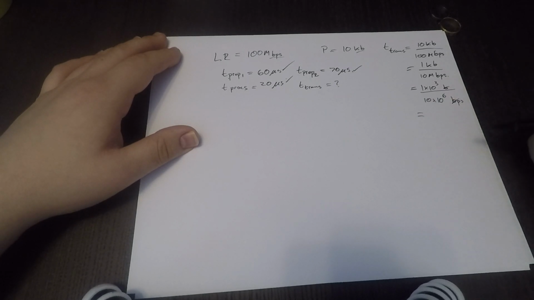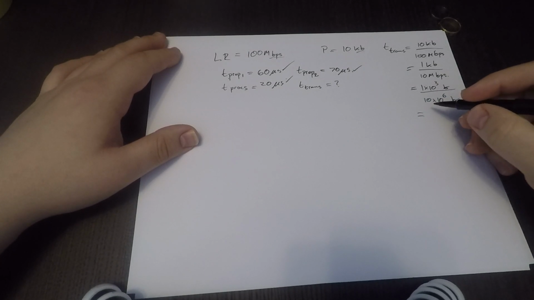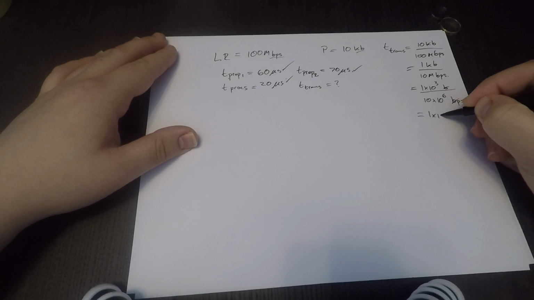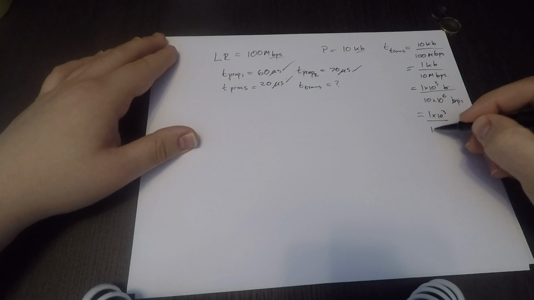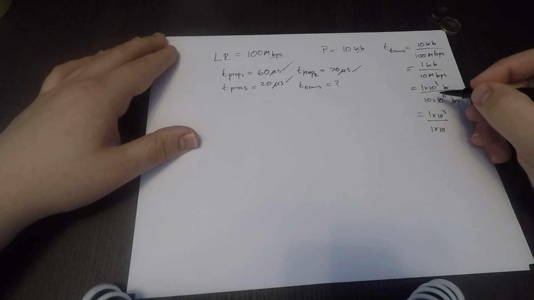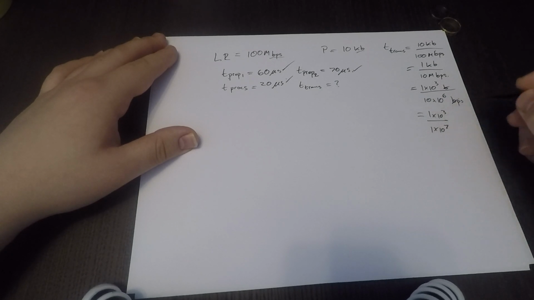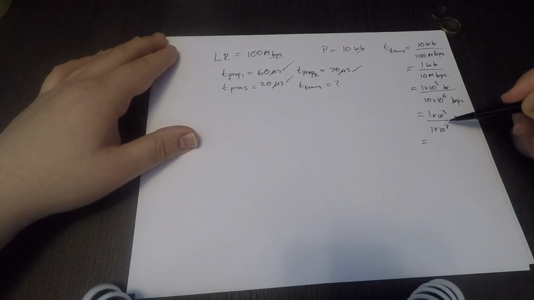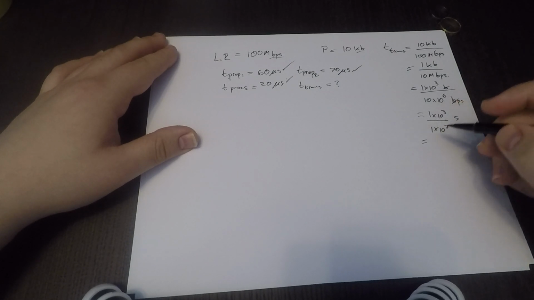So immediately let's get rid of that, and we know this is going to be a second. So we have 1 times 10 to the 3 divided by 1.0 times 10 to the 7 seconds. Okay. So we subtract, 7, 6, 5, 4, that's 1 times 10 to the minus 4.